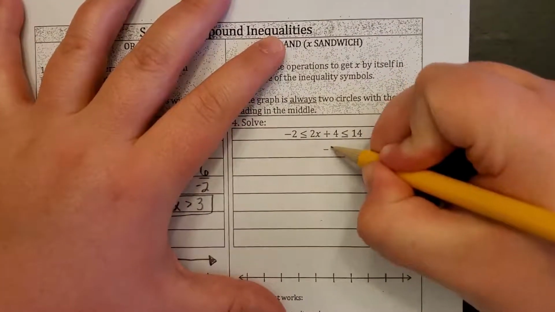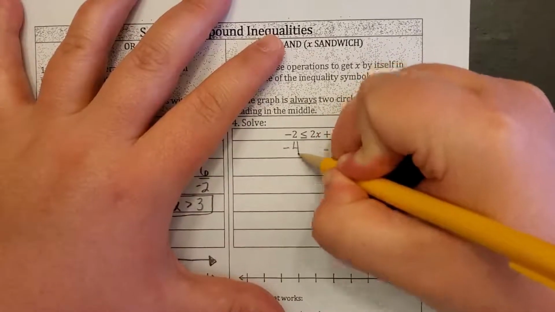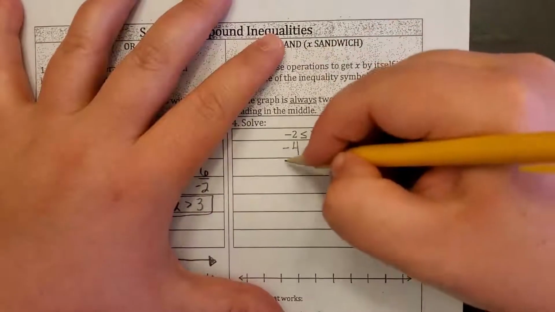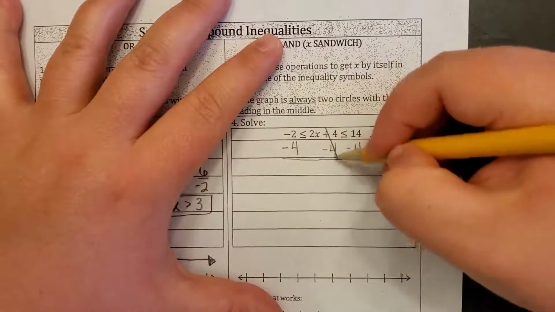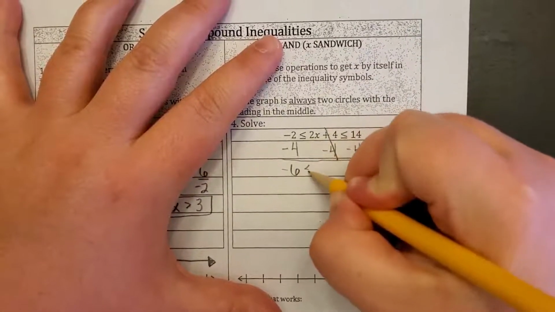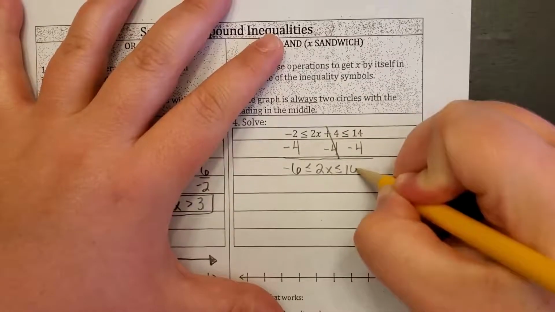Again, the first thing I'm going to do is get rid of that constant, which is -4, but you have to do it in all 3 spots. So whatever you do in the middle, you have to do on the left and on the right. Keep that in mind. It's a little tricky. -2 minus 4 is -6, less than or equal to 2x, less than or equal to 10.